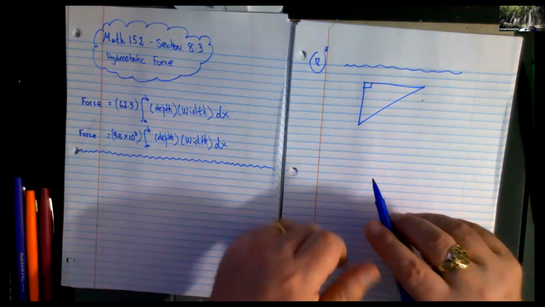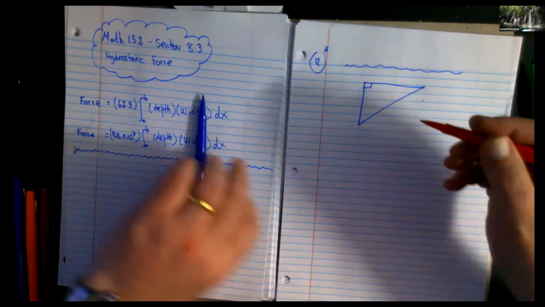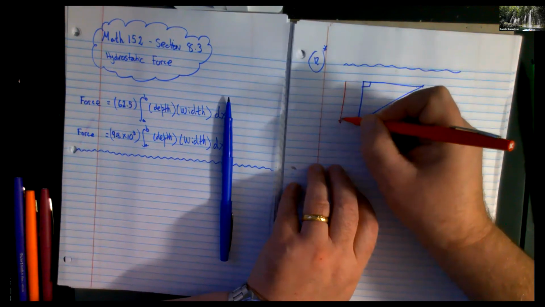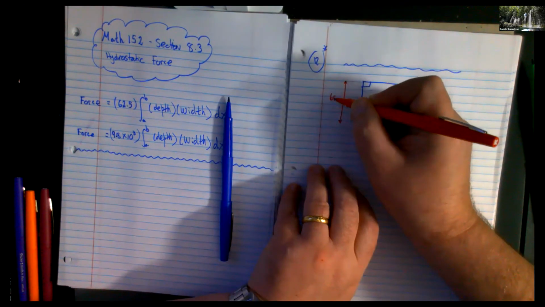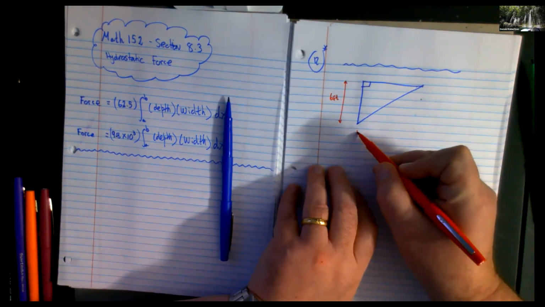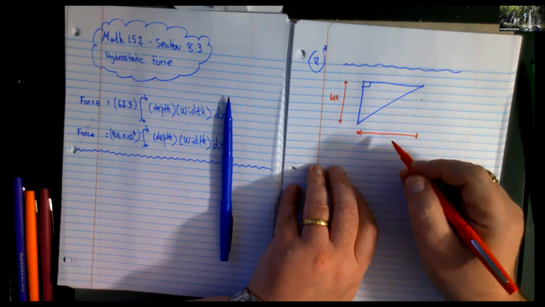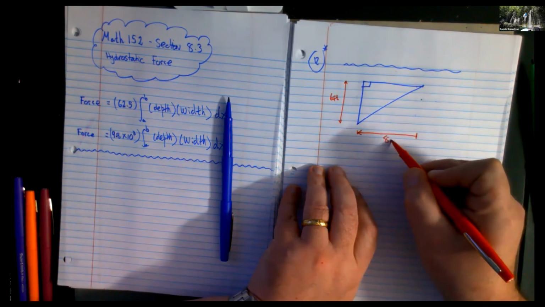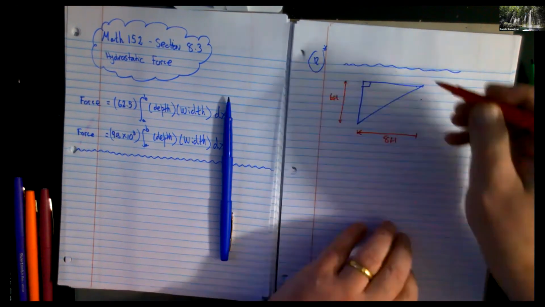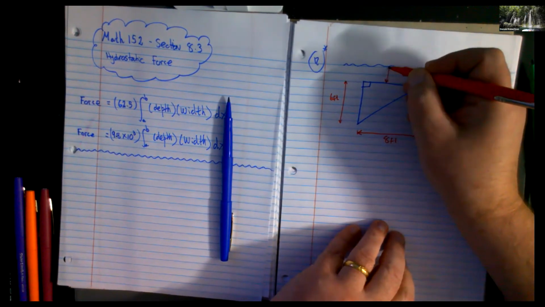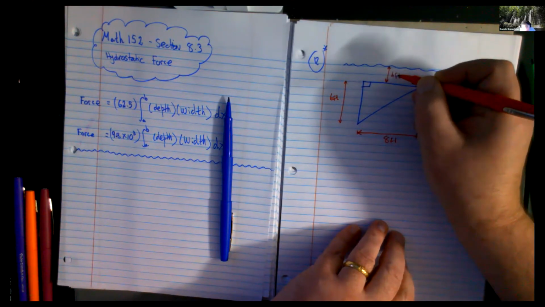So from there to there is 6 feet, and from here to here is 8 feet. And the top piece is 4 feet under the surface.